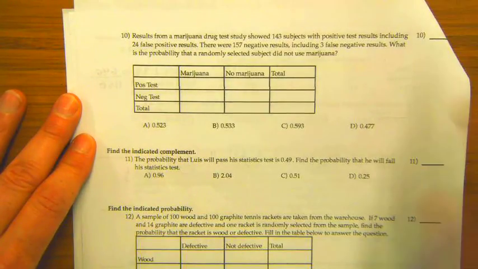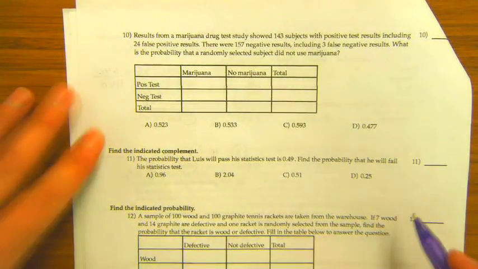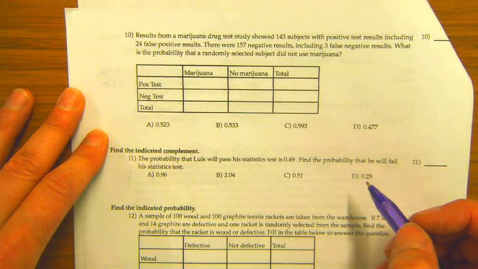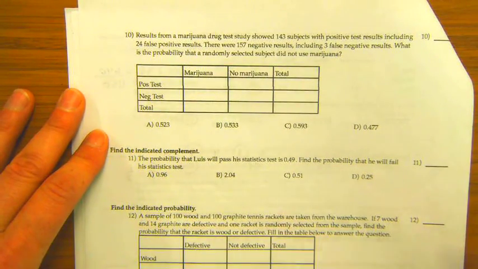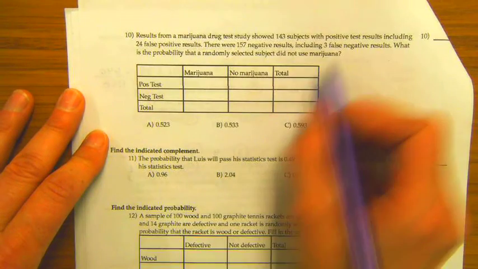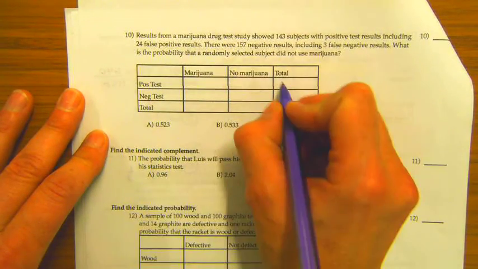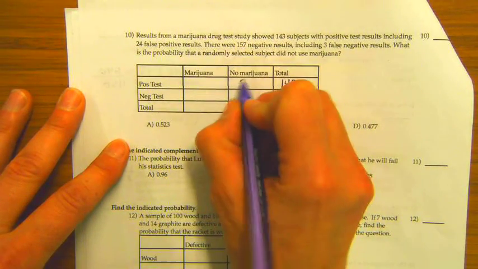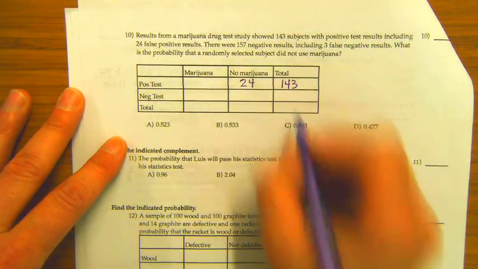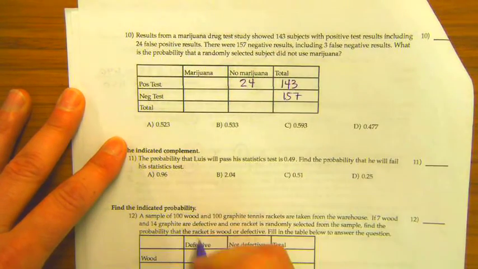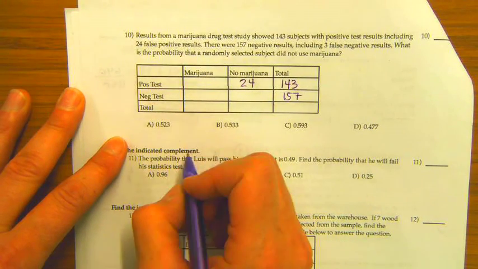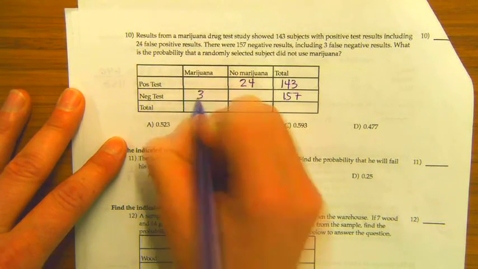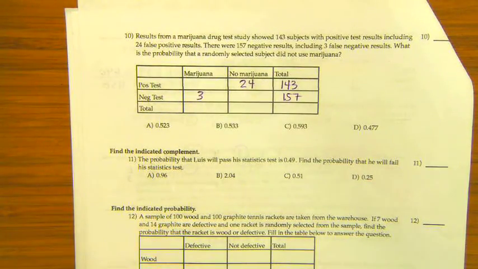All right, moving on to the next page over here. Here we have a contingency table, number 10. And it shows us that 143 such results, including 24 false positive. Okay, so we have a total of 143 positive test results. So I'm going to put those over here. And of the 24 of them are false positive. Then we have 157 negative test results, including 3 false negative test results. Those would go over here. And then we can fill in all the other totals.